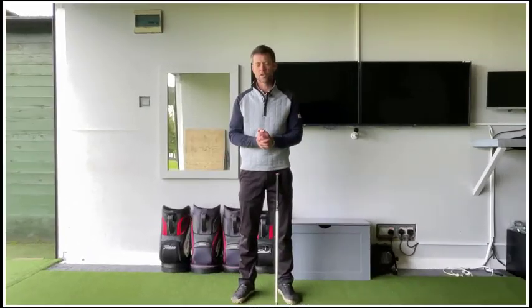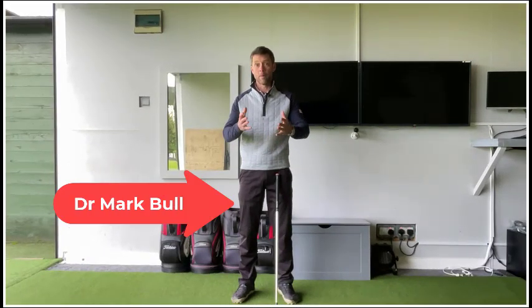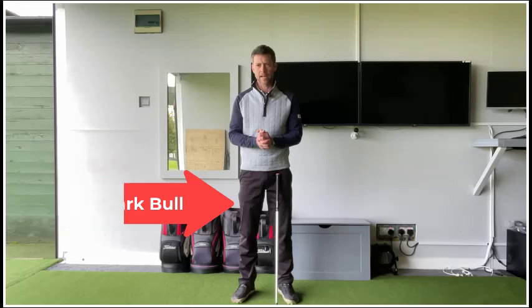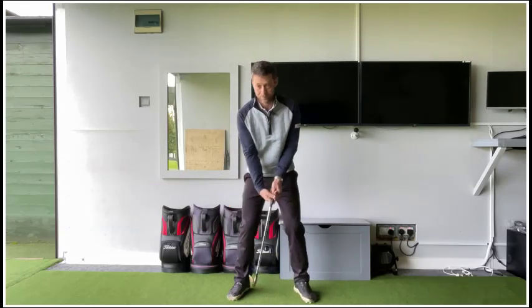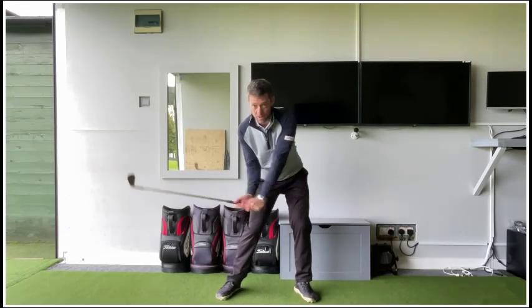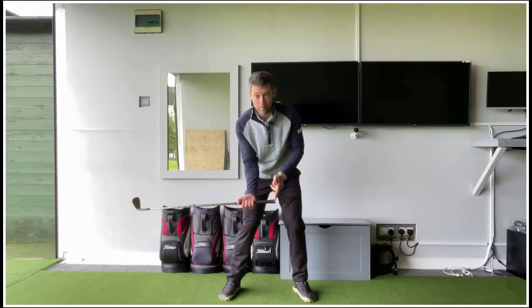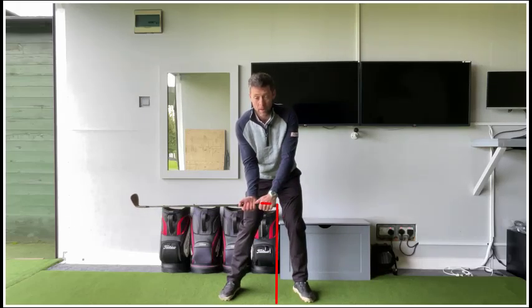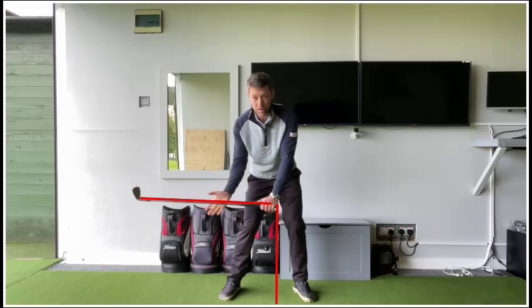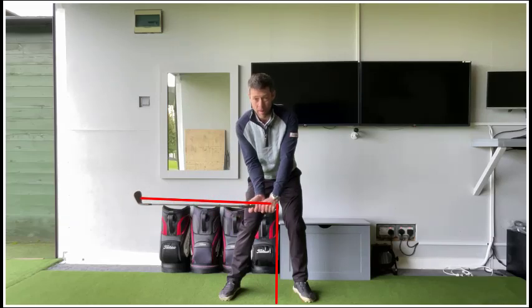A reference we can use to start to explore club delivery is very much using the butt of the club as a guide and reference. So for example, as we start to move into the downswing phase, can we get the butt on top of the ball, roughly speaking, around about shaft horizontal or shaft parallel in downswing?